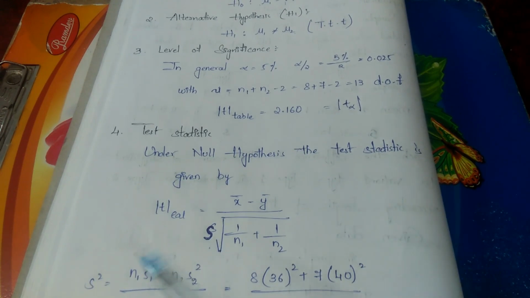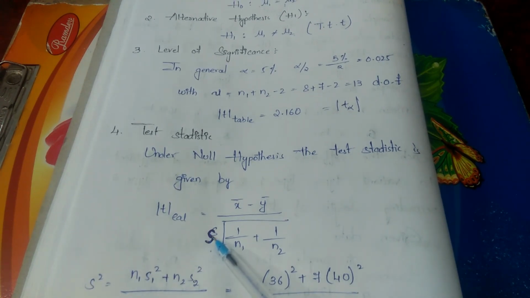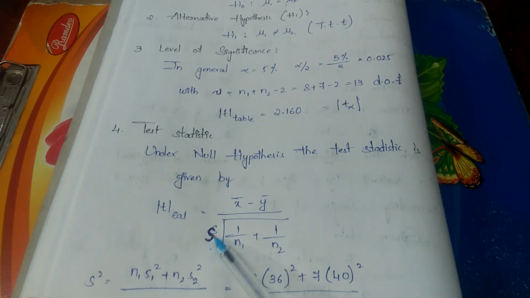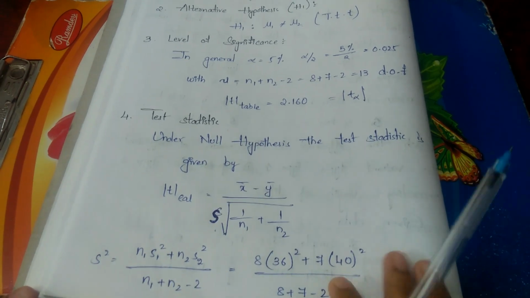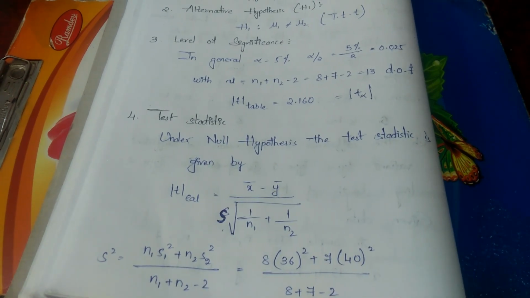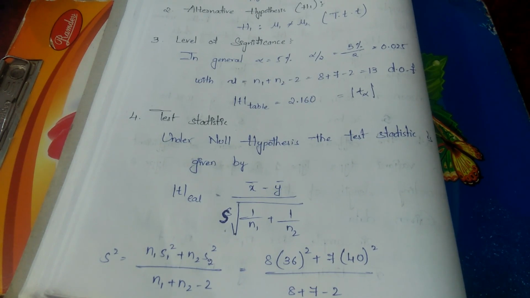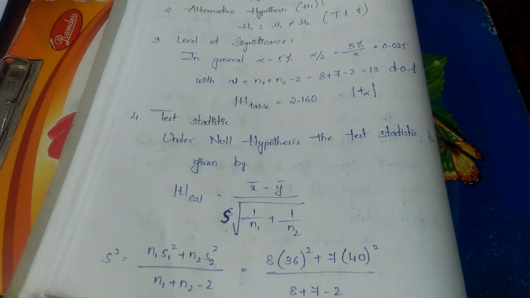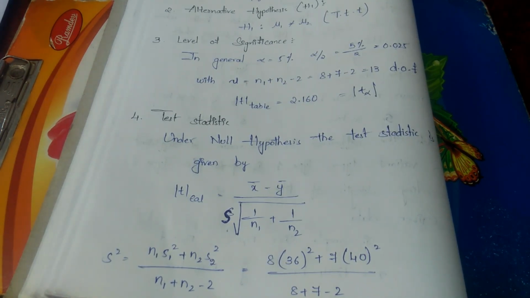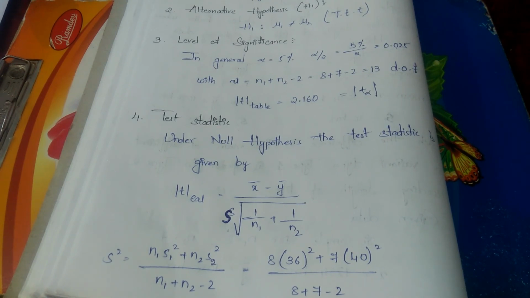Now to find this value we have a small formula. In the previous example also we saw a formula to find the standard deviation, that is the root of sigma of xi minus x bar whole square plus sigma of yi minus y bar whole square divided by n1 plus n2 minus 2.